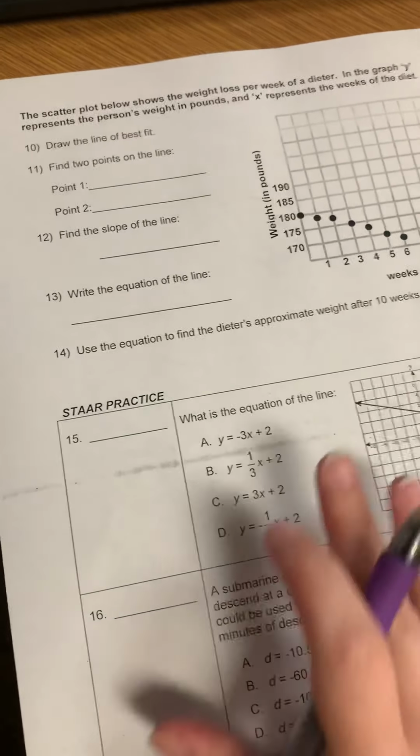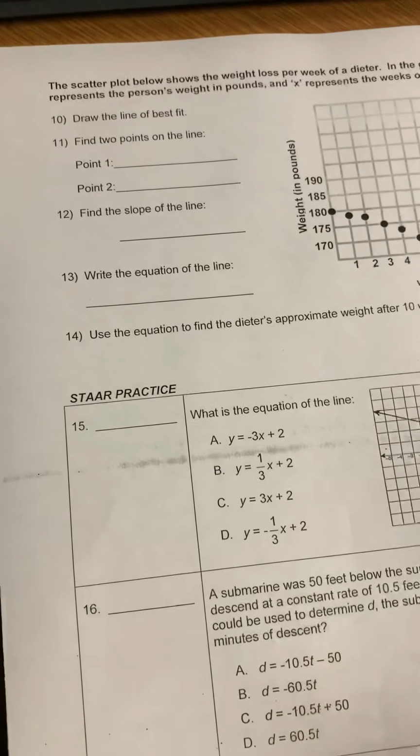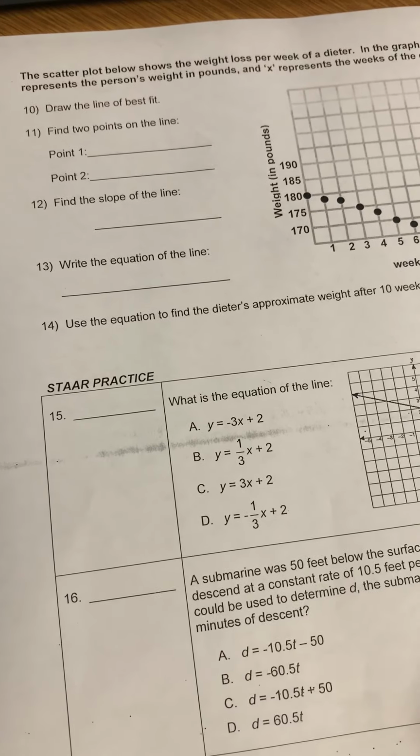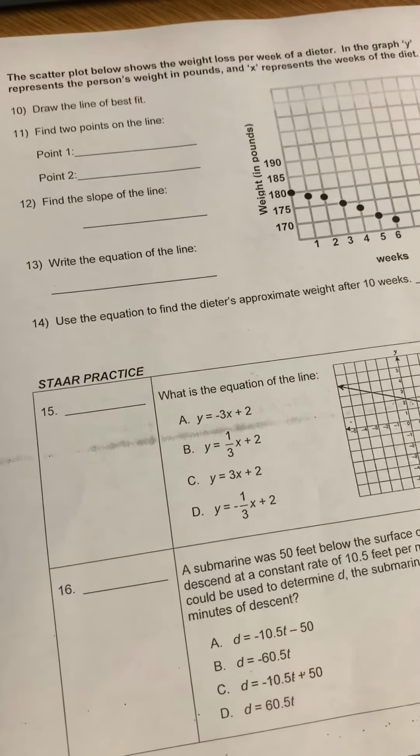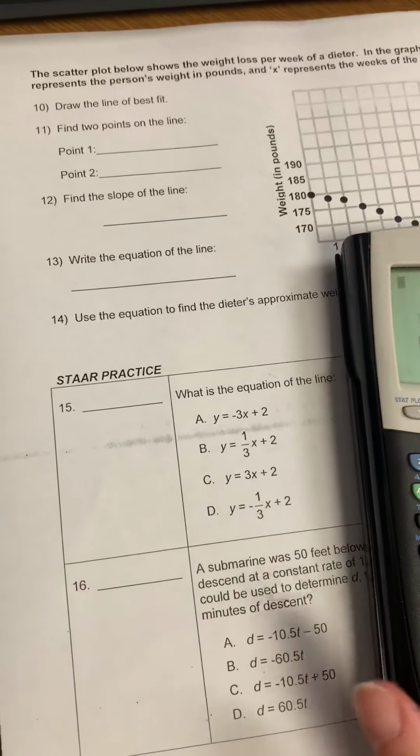Okay, so this is for your scatter plots. I know some of y'all do not have calculators at home, but once you come back to school, some of y'all already know how to do this. So now you're able to use your stat edit for your line of best fit with scatter plots.